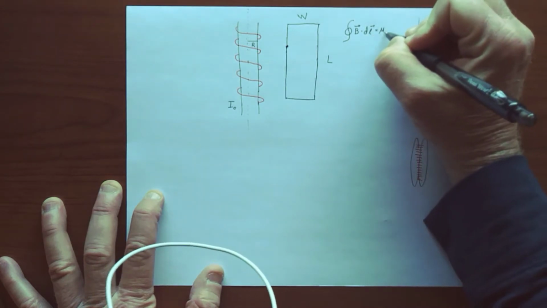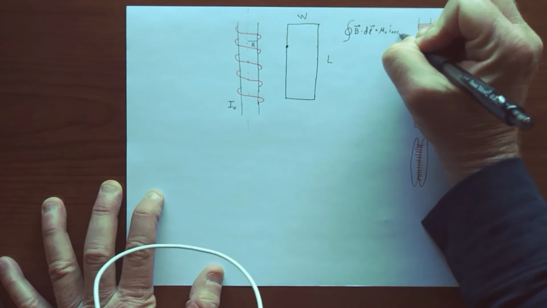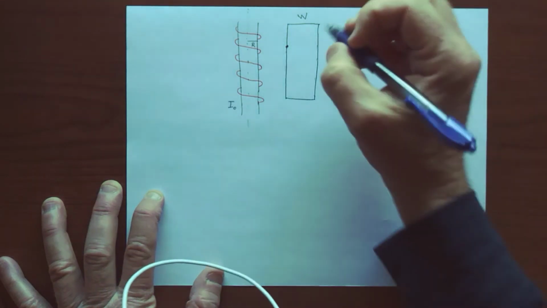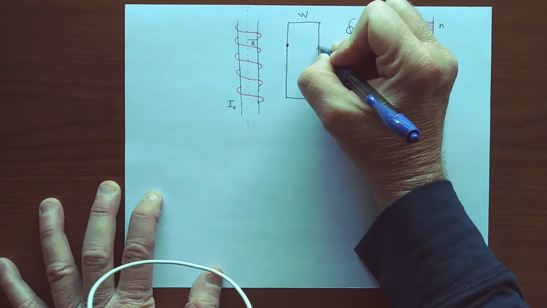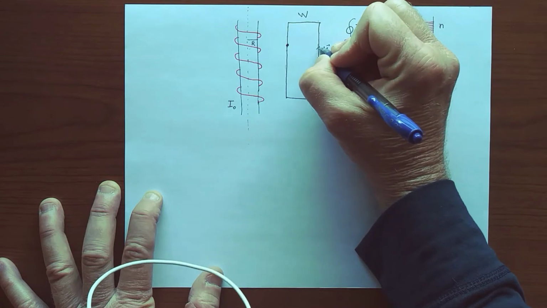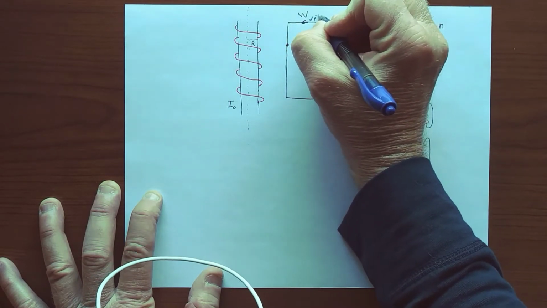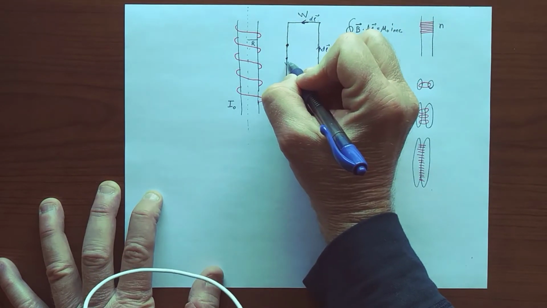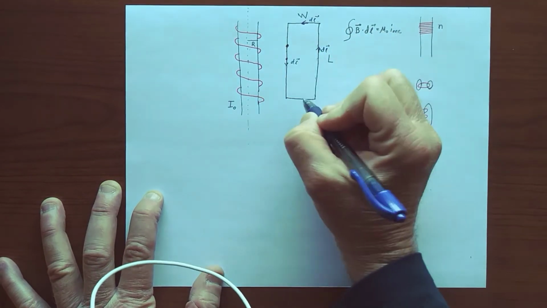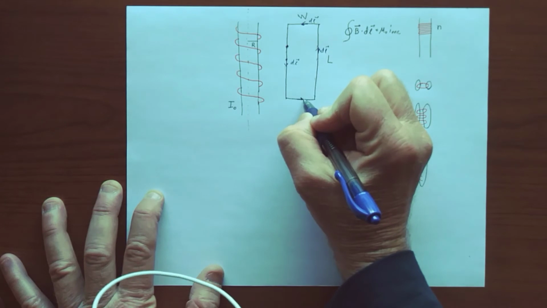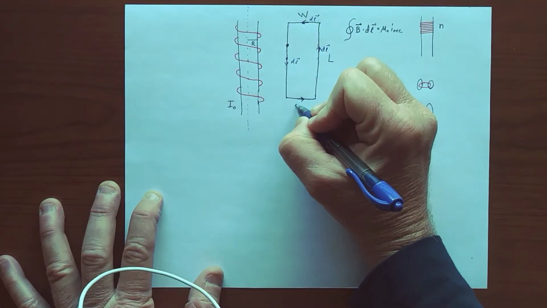That's equal to mu naught I enclosed. So if I integrate with dl that way, then it looks something like this. I'll draw a few dl's. Now I've chosen to integrate counterclockwise.